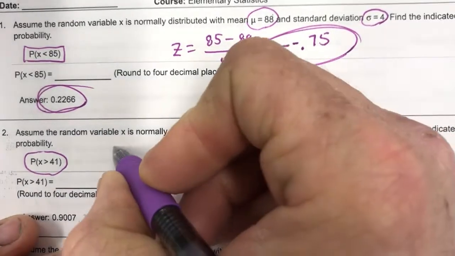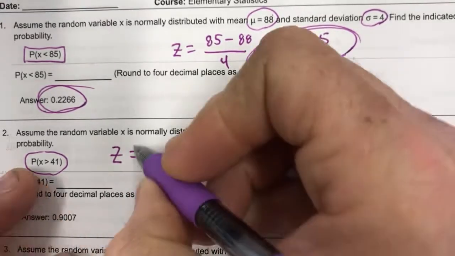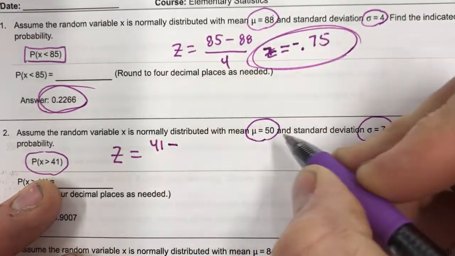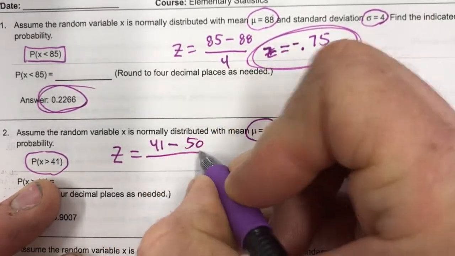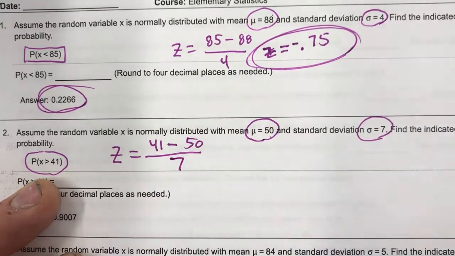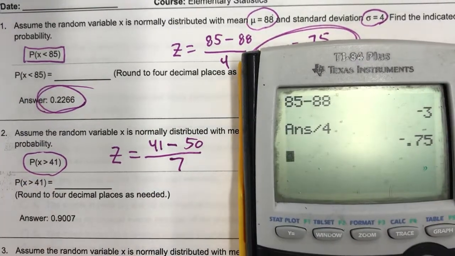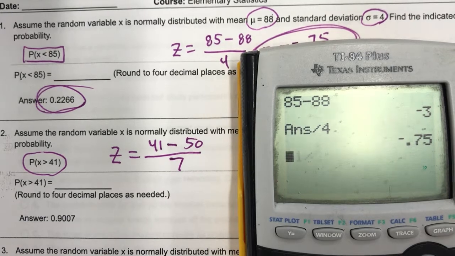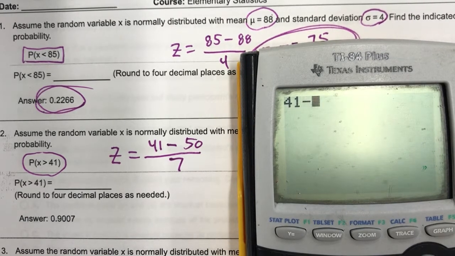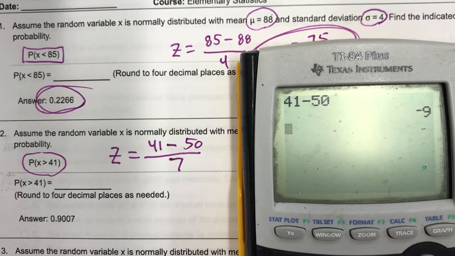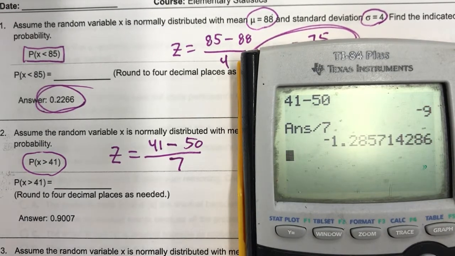So let's find my z-score first. My z-score is going to be 41, subtract 50, divide by 7. Okay, 41 subtract 50, and then divide by 7, and I get this right here, negative 1.285.